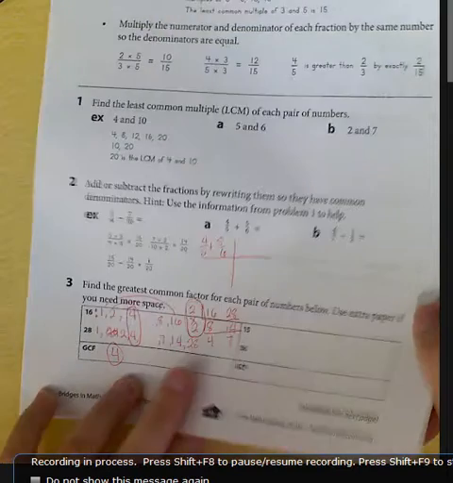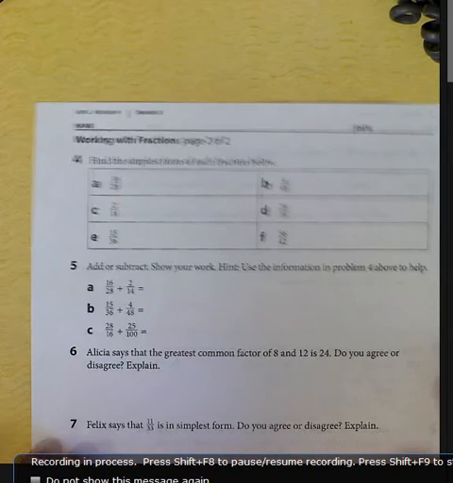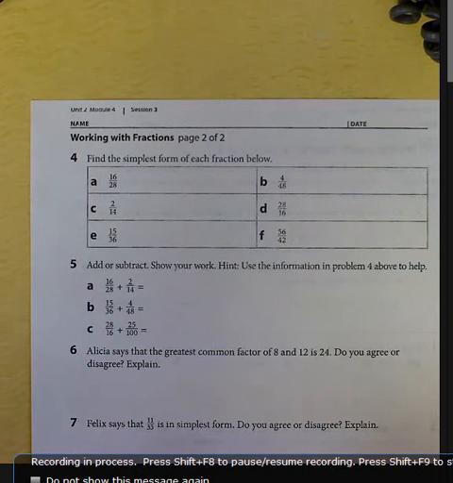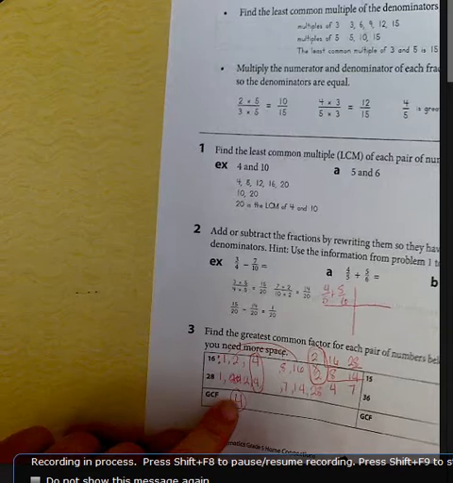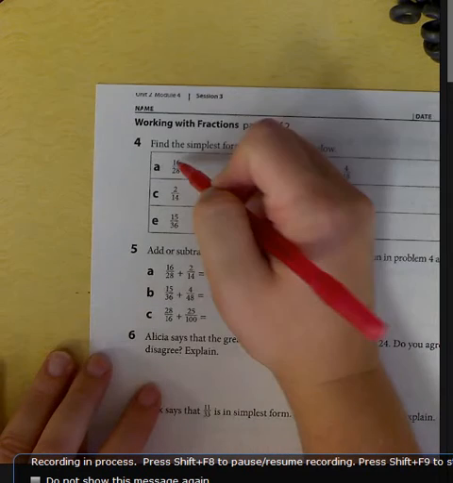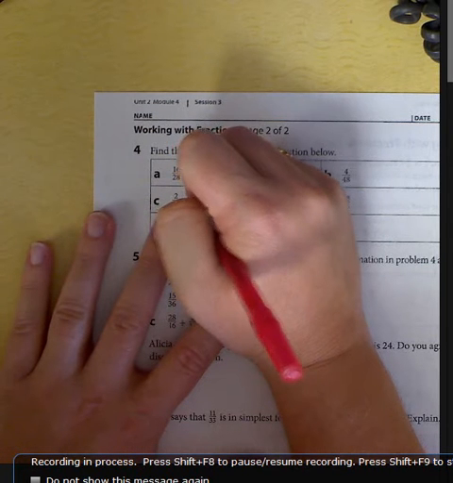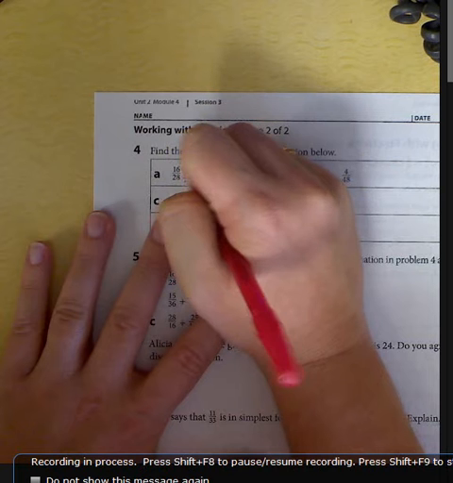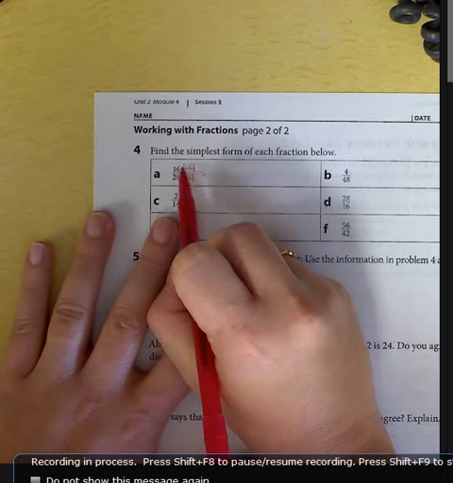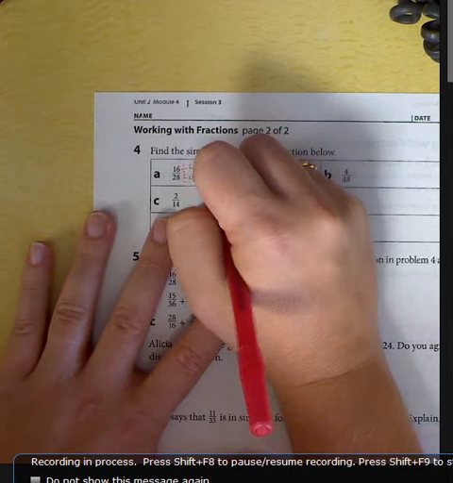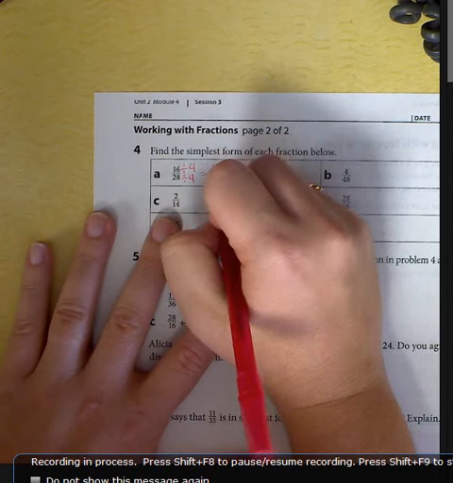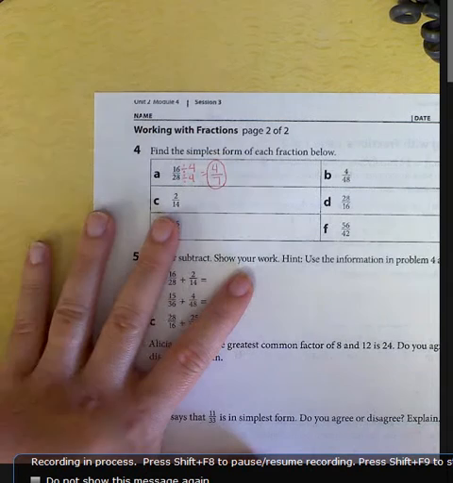Then, as we go to the back, they're finding the simplest form. And we know that to find the simplest form, we divide by the greatest common factor. So, for example, we just did this, 16 and 28, that was 4. So if I have 16 28ths, I'm going to simplify it, which is going to be an equivalent fraction. So what I do to the bottom, divide by 4, I have to do to the top. 16 divided by 4 is 4. 28 divided by 4 is 7. So 4/7 is my simplified fraction.